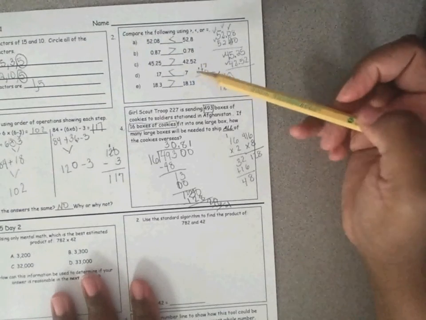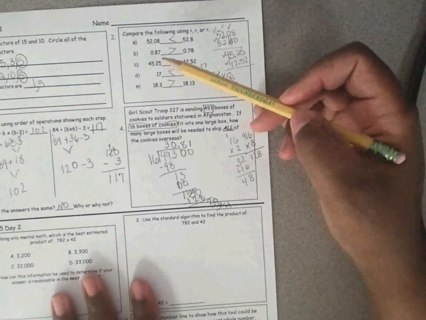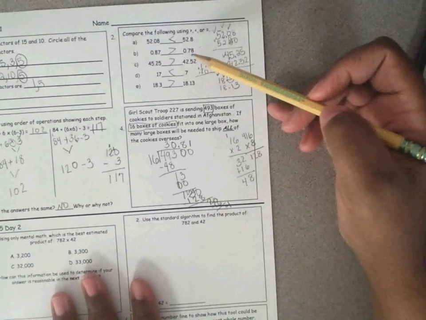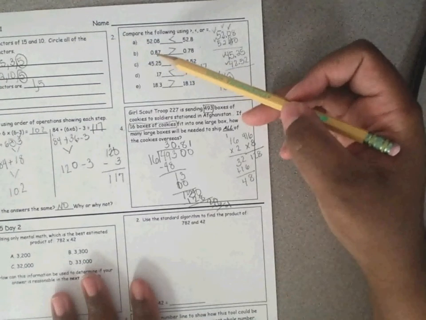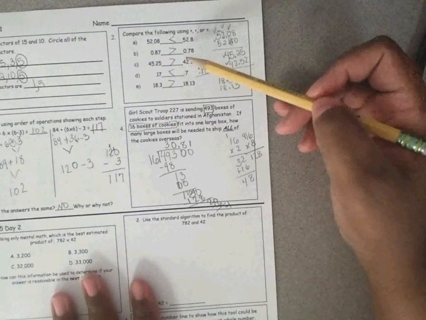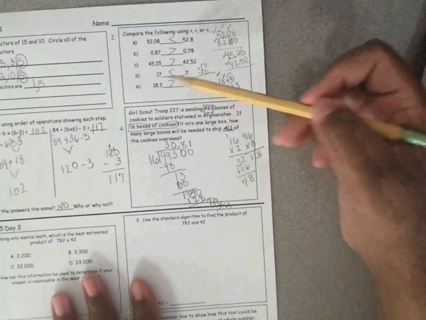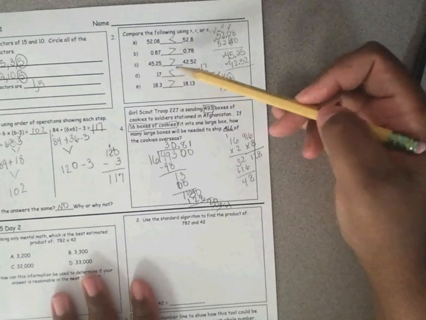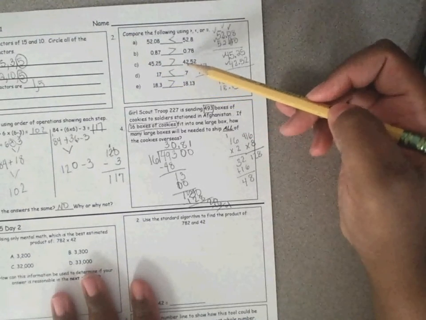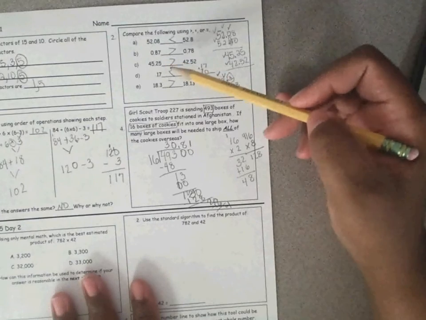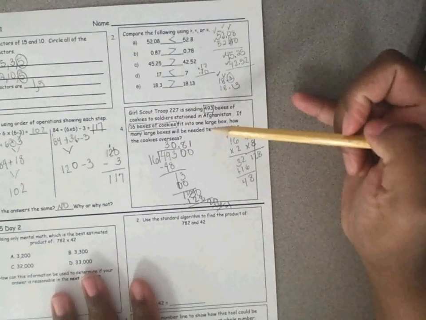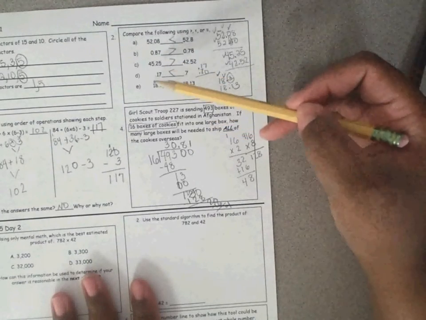I did the exact same thing with 87/100ths and 78/100ths. I have an 8 in the 10ths place, which is more than the 7 in the 10ths place. 45 is greater than 42. So I have 45 and 25/100ths is greater than 42 and 52/100ths.